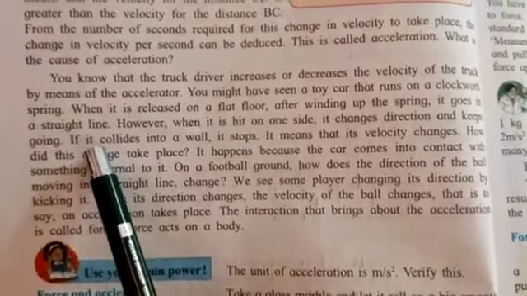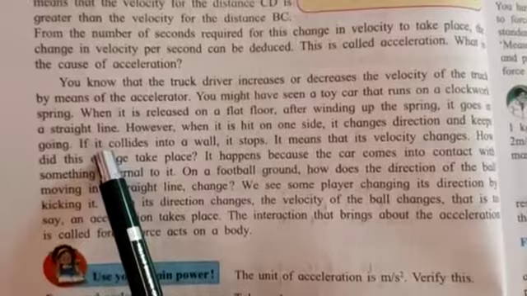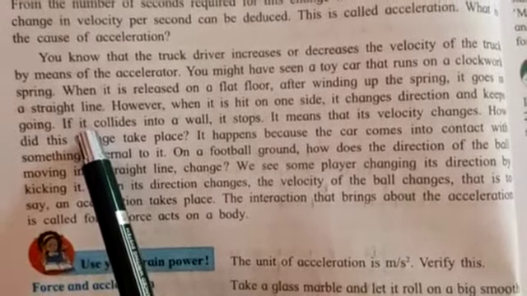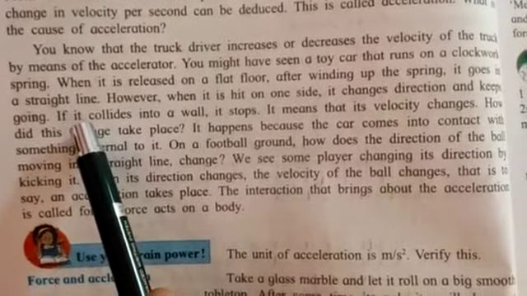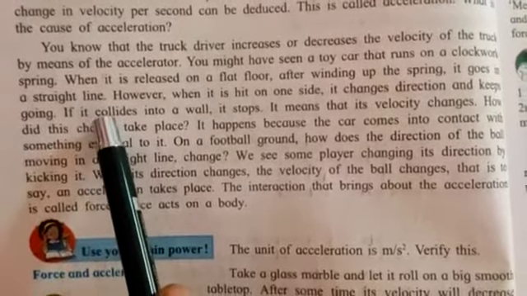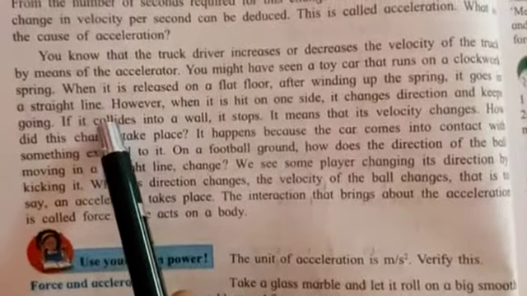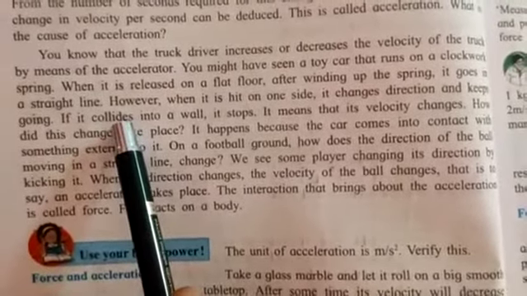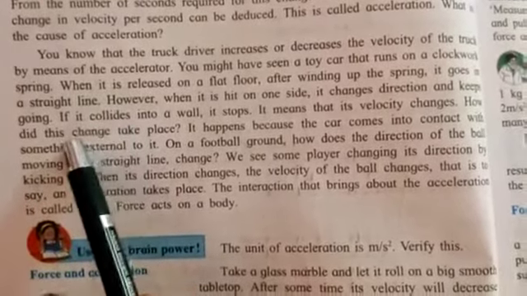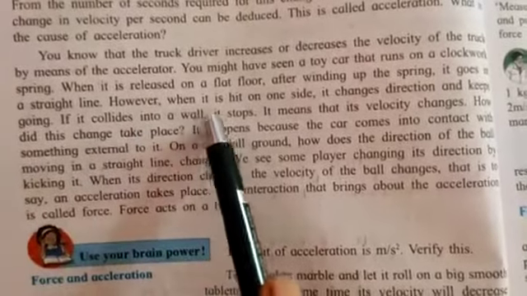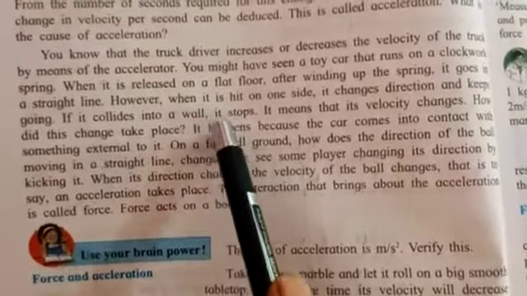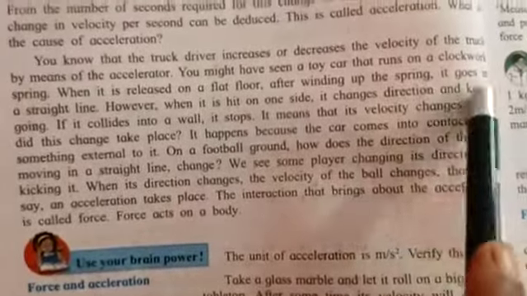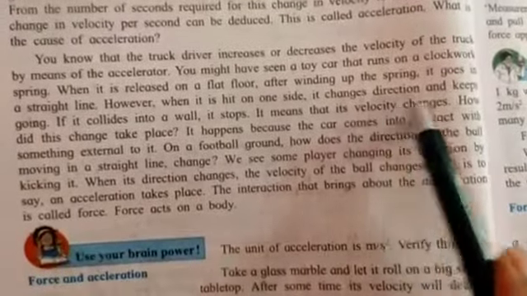If the toy collides with a wall, it stops, which means its velocity has changed. Velocity means its speed has changed.